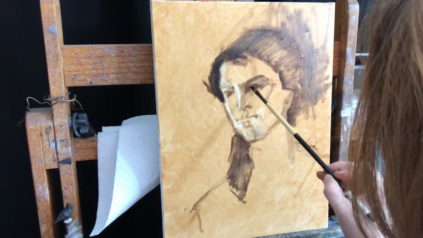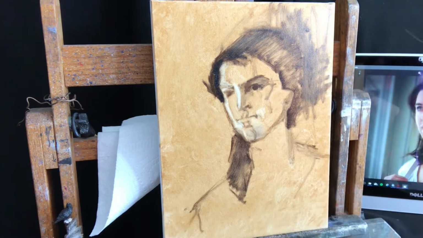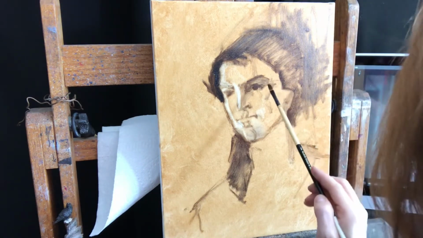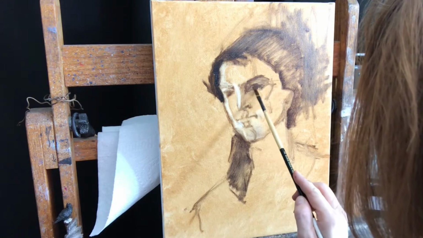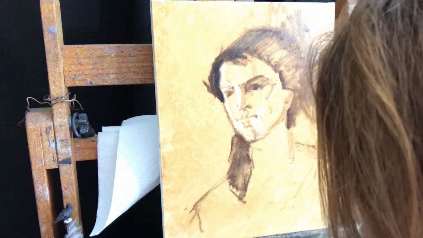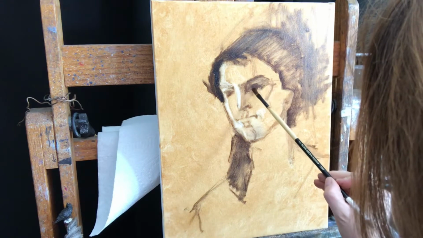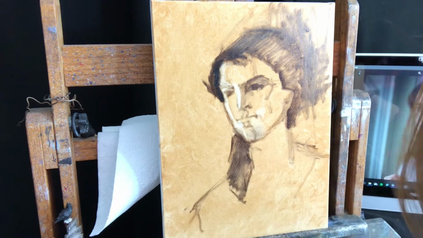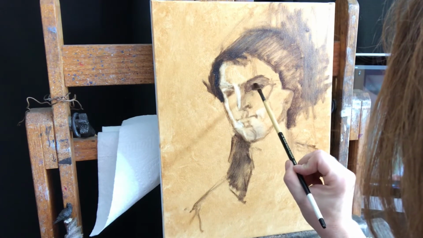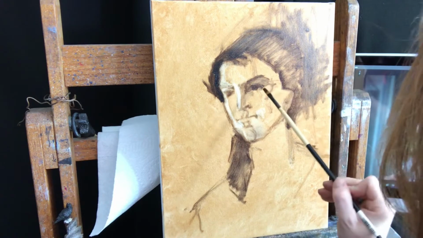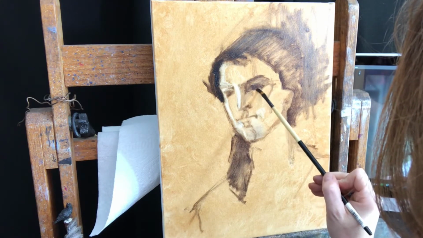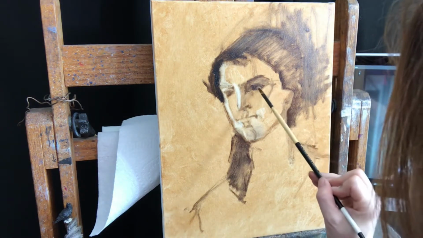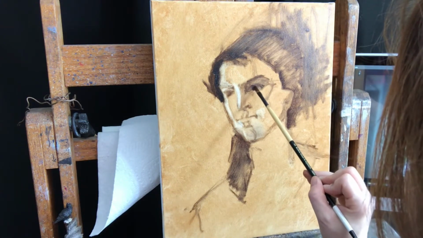So I'm going to make sure that I have clearly defined where the corner is here, just to get that in the exact location.